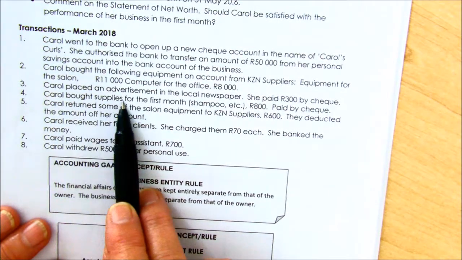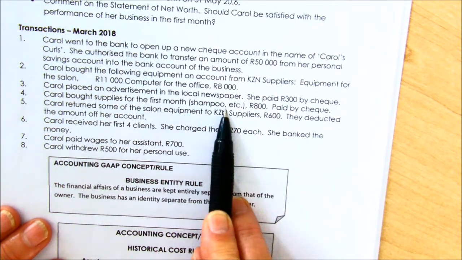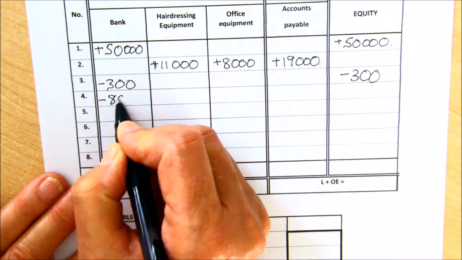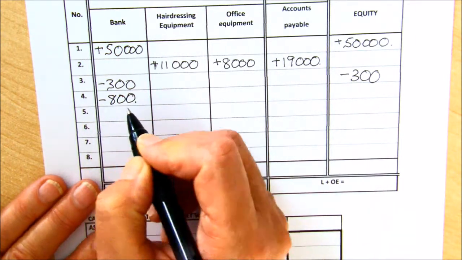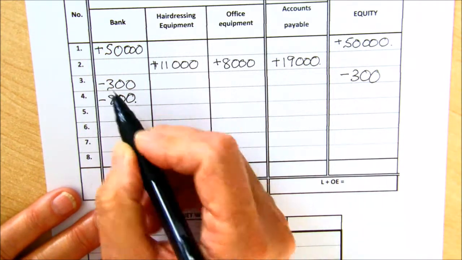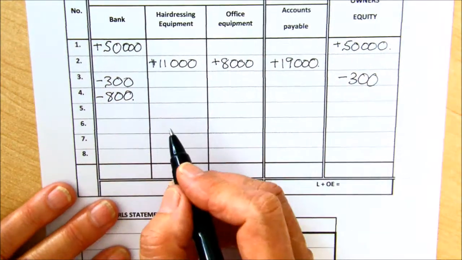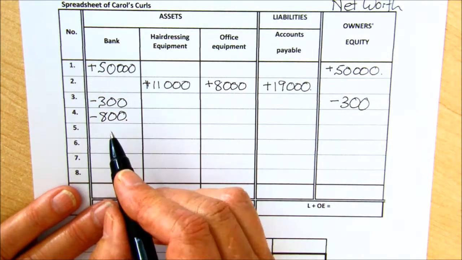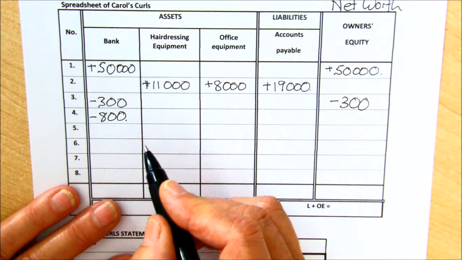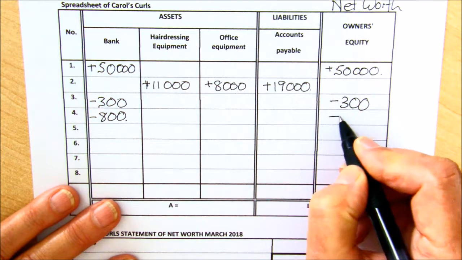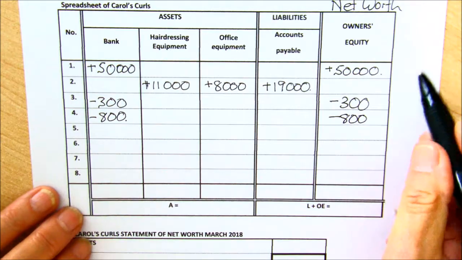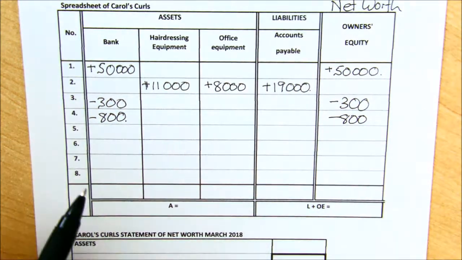Number 4, Carol bought supplies for the first month, the shampoo and that, and she paid by check. Now again, she's paying, so her money's going down. Those supplies get used up. They're not an asset. Once the shampoo's been used, it's gone. It goes down the drain. And so these are expenses that she needs in order to earn an income. And so therefore, her money's gone down. She's not replacing it with any assets, and so her worth is also going down.